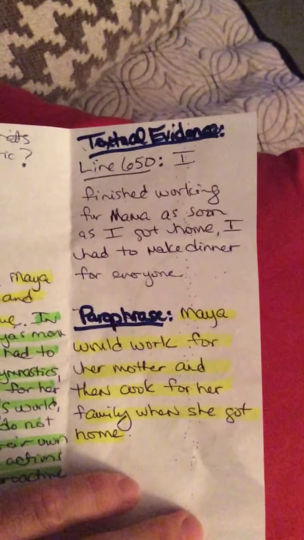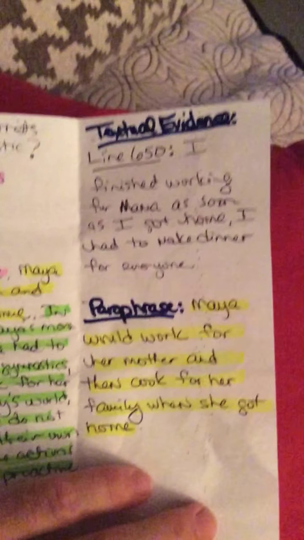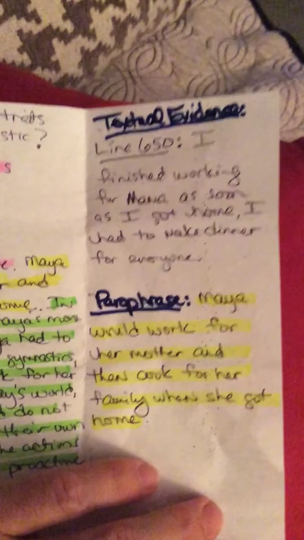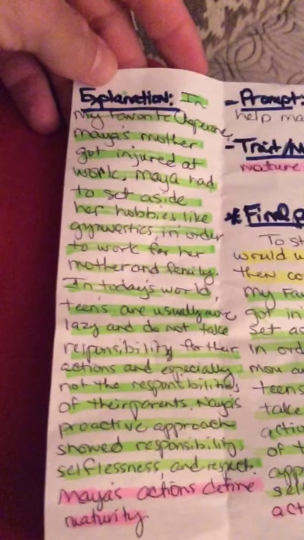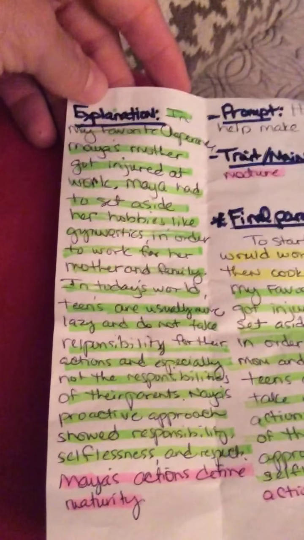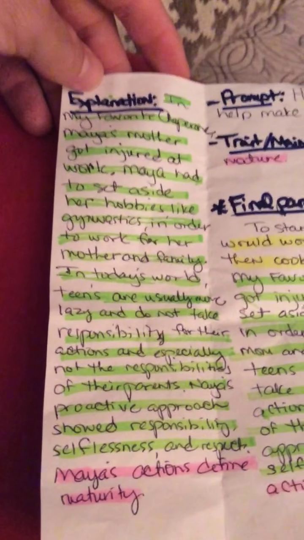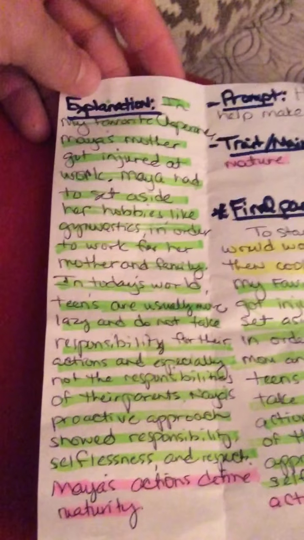After doing that, I told them I had to find an example of textual evidence which proves she's mature. So I had them list the line number and then copy the line verbatim from the book. Then I had them paraphrase it, put it in their own words, because they can't plagiarize. After that, they had to give me an explanation: why the line helped prove their main idea that Maya was in fact mature. So I did an example for them and modeled it.